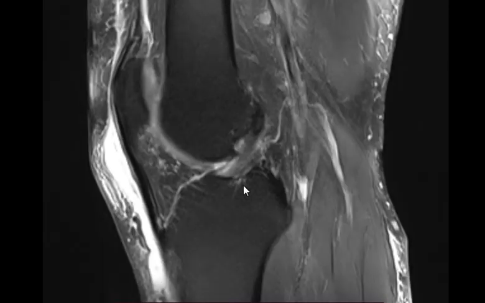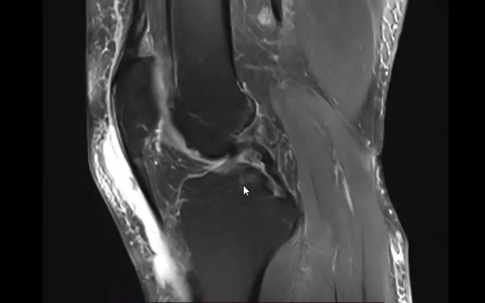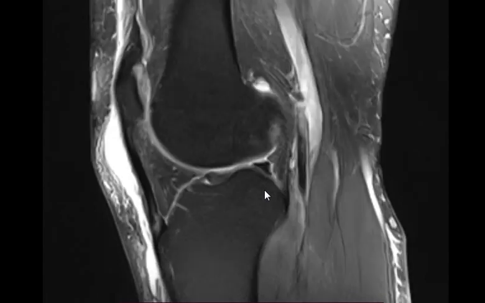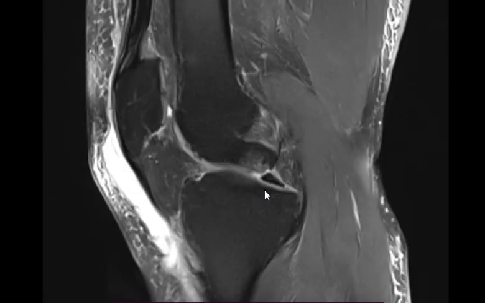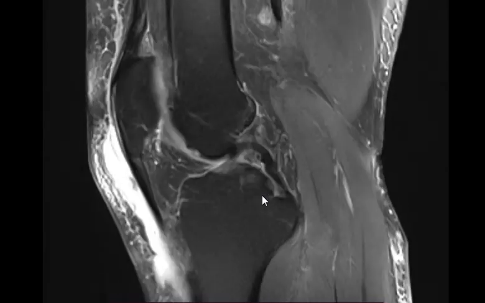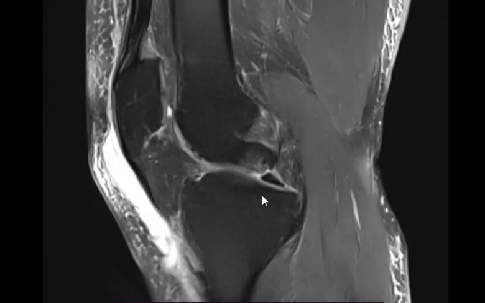The alignment is okay. Yes, it's maybe partial rupture, like sprain or partial tear. But it's not completely ruptured, so he does not need an ACL reconstruction surgery.